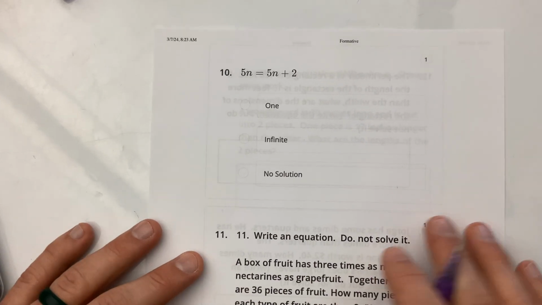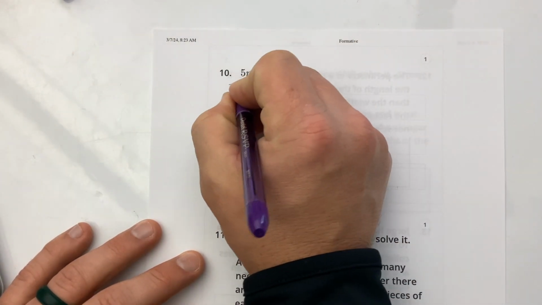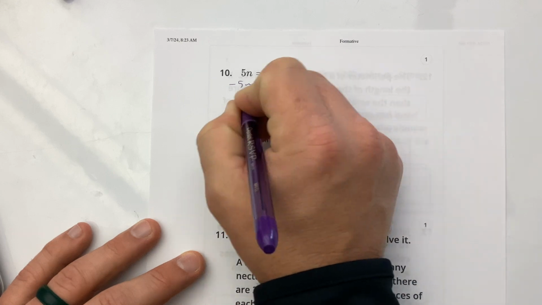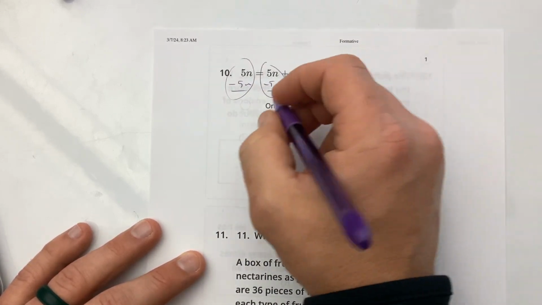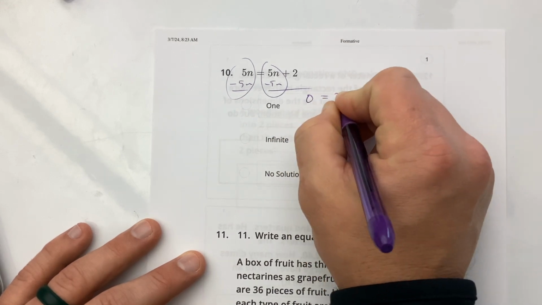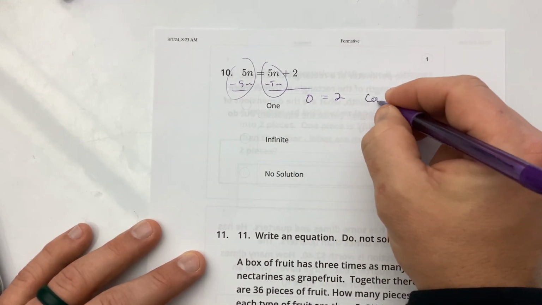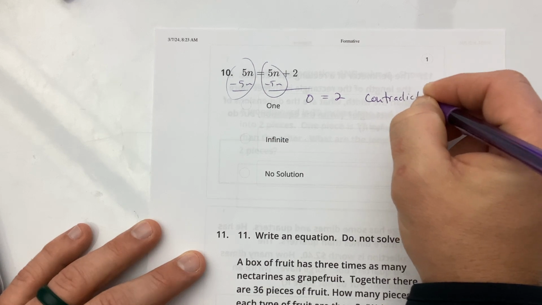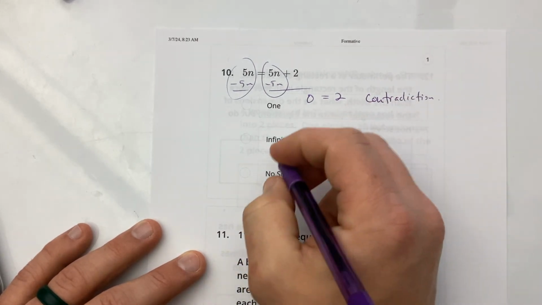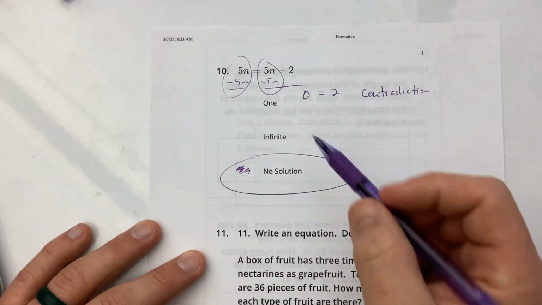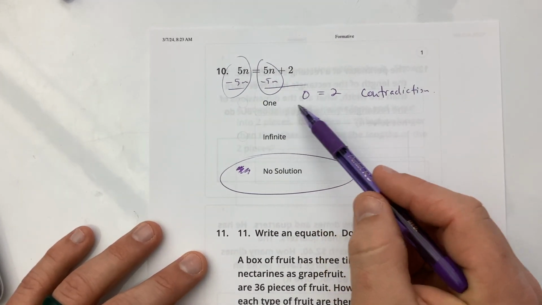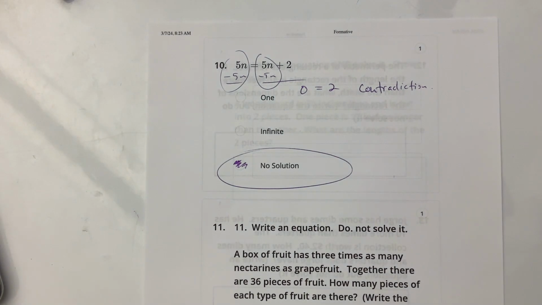5n equals 5n plus 2. Well, let's subtract 5n from both sides. That goes to 0, and that goes to 0, and we get 0 equals 2. And this is called a contradiction. So there is no solution. No matter what you put in for n, 0 will never equal 2. So that has no solution.